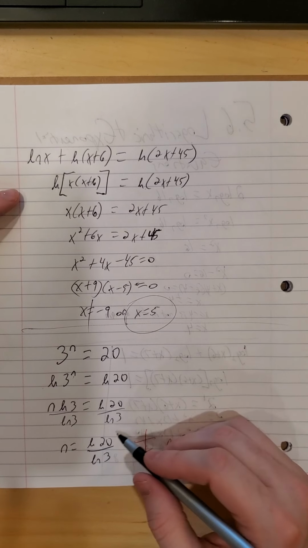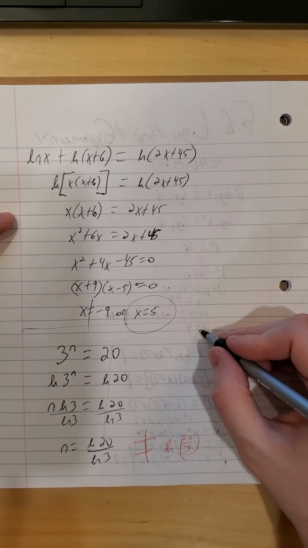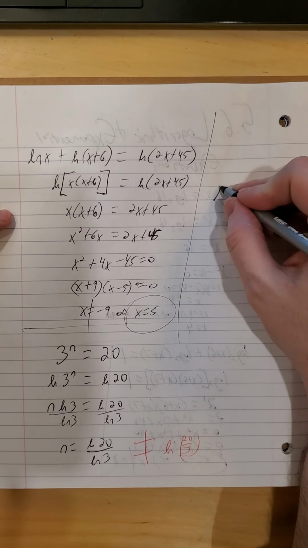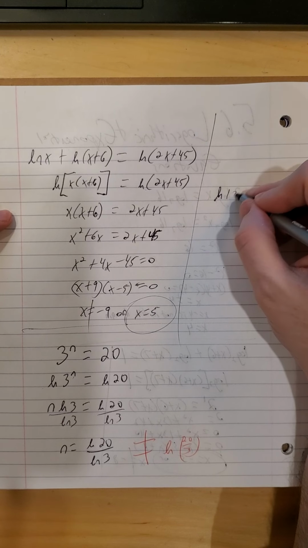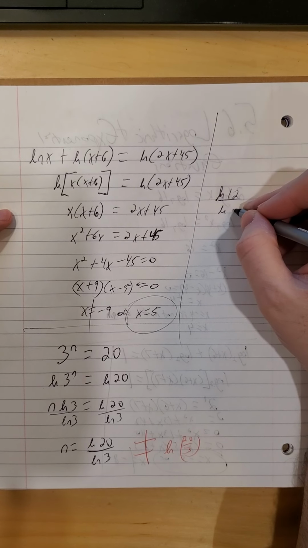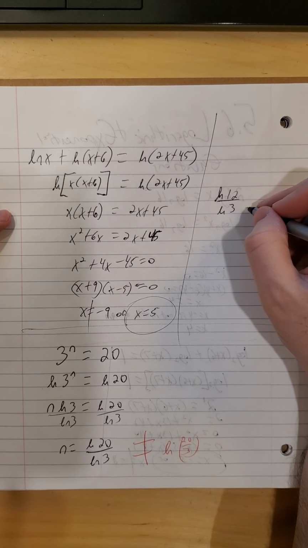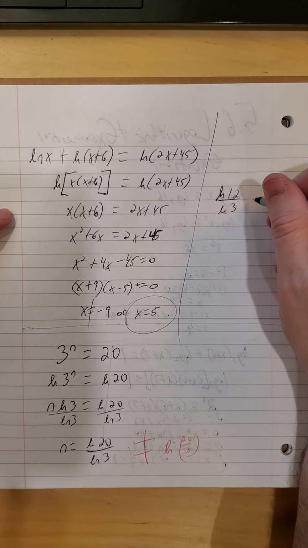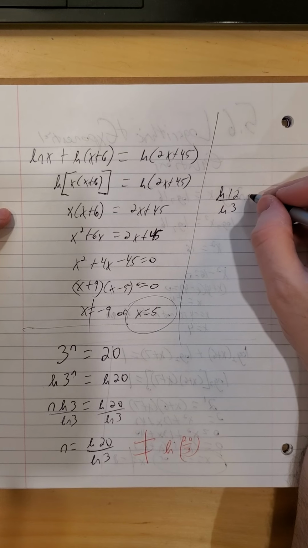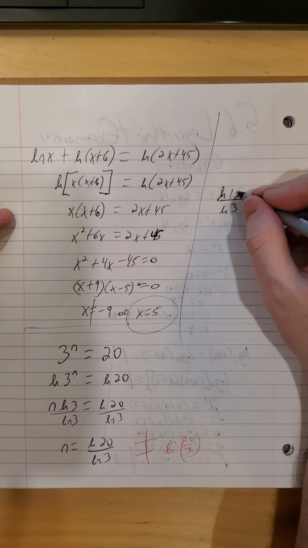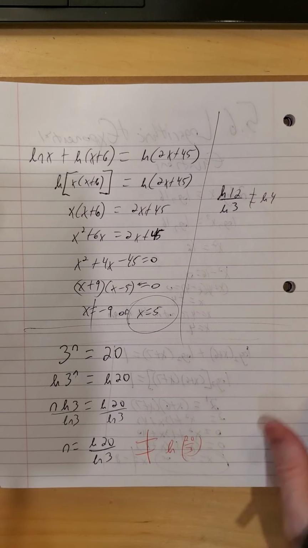And again, like before, I did have the warning in another section. If you get numbers like natural log of 12 divided by natural log of, let's say, 3, we cannot turn that into natural log of 4. We can't do any reducing with arguments.